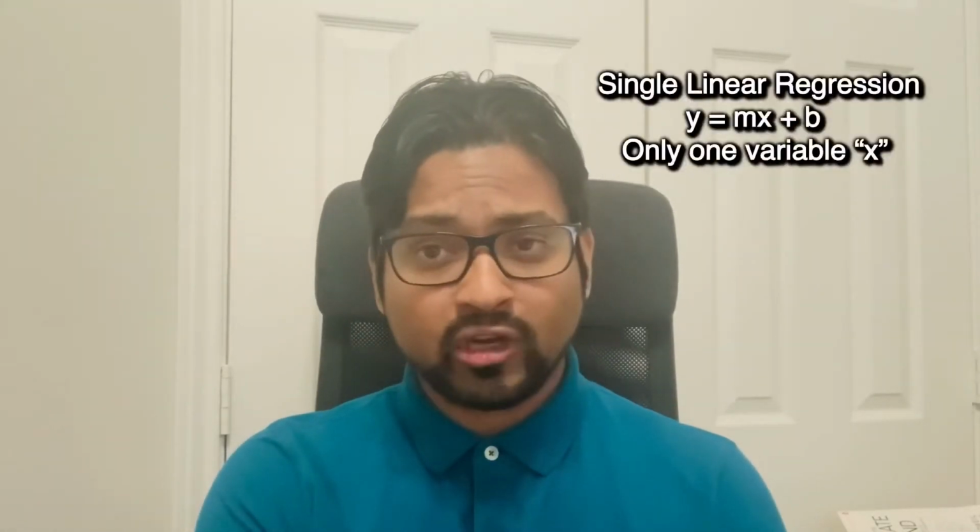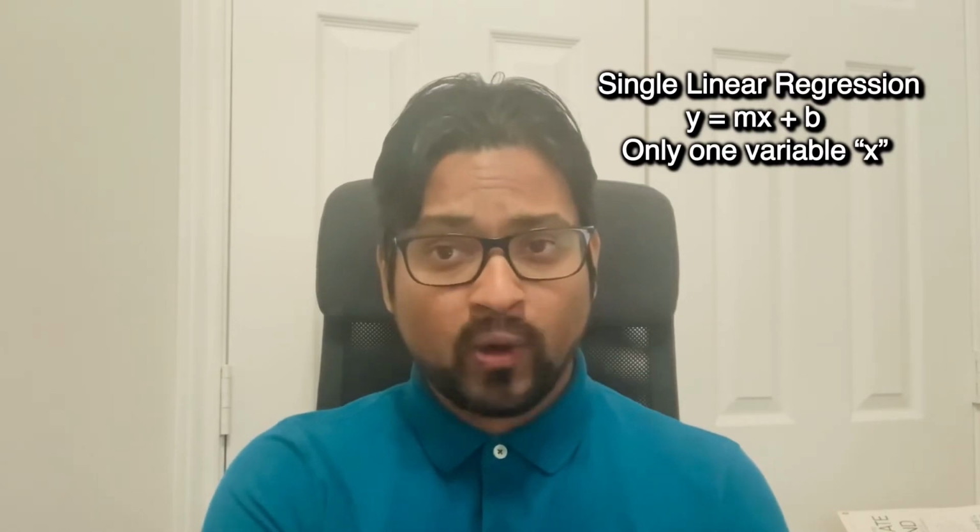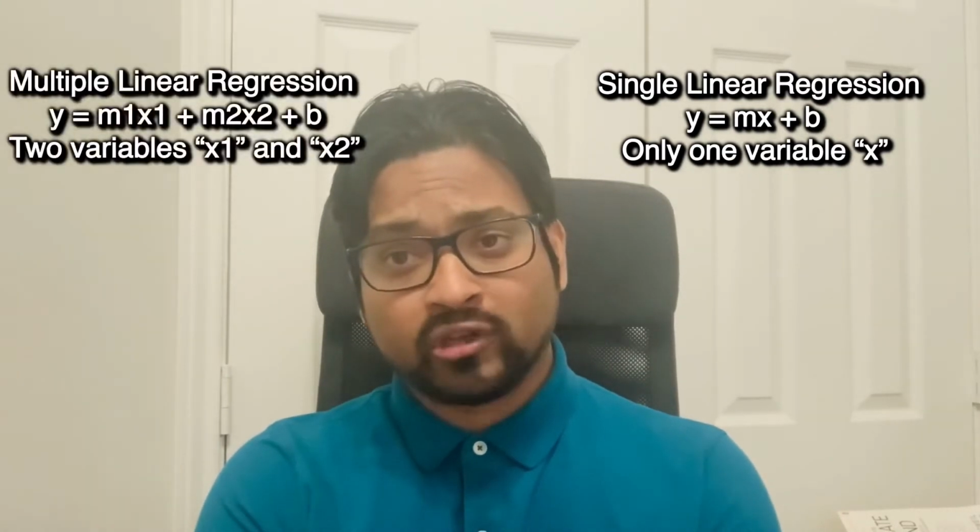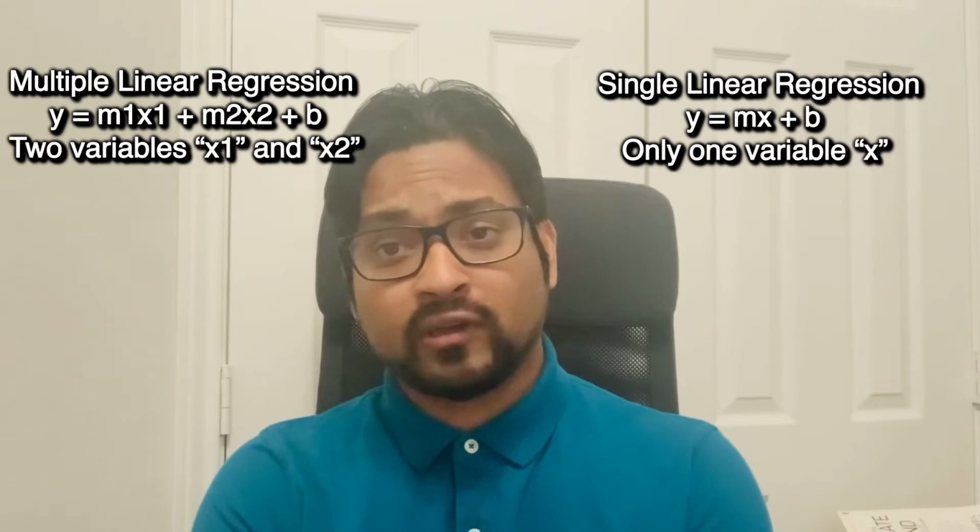Linear regression can be categorized into two different types based on the number of independent variables we are passing in as inputs to the model. For single linear regression, we pass only one variable to predict y. But for multiple linear regression, we pass multiple independent variables to predict y.